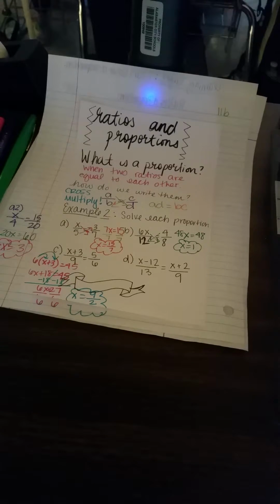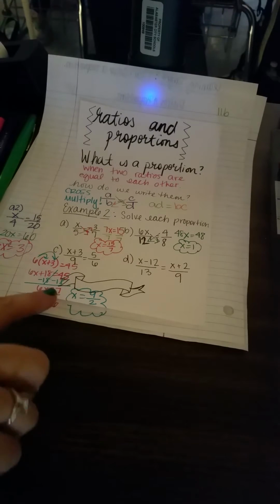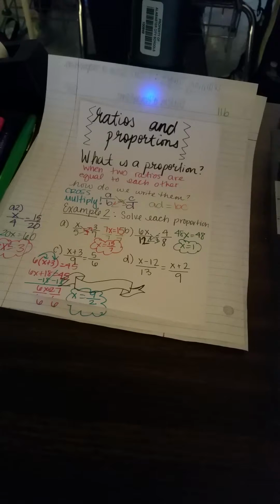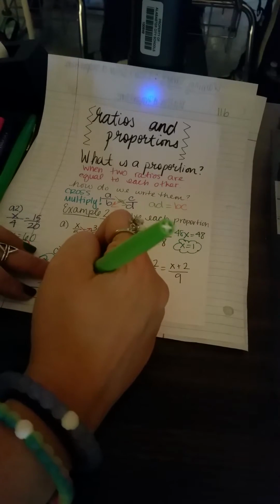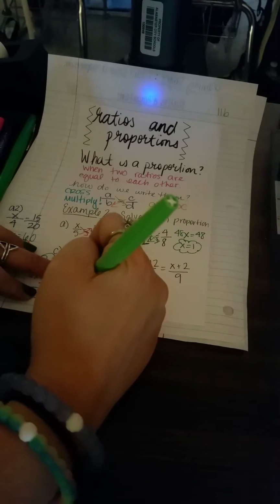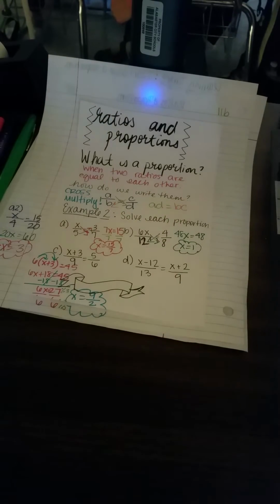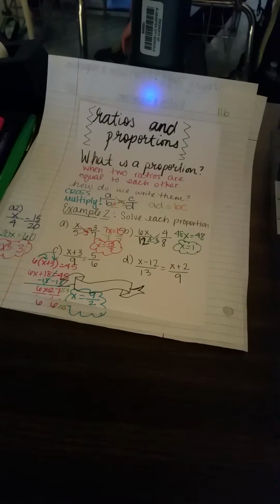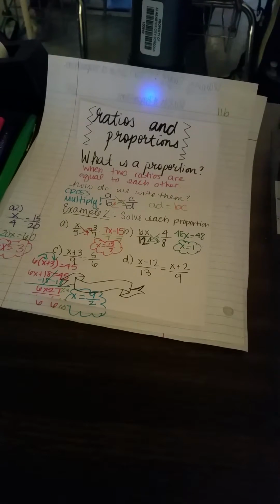Alright, let's talk about how we got 9 halves. 3 goes into both 27 and 6, so we divide both of these by 3. The reason we do that is because we know that 6 doesn't go into 27 evenly. So 27 divided by 3 gives us 9, and 6 divided by 3 gives us 2.